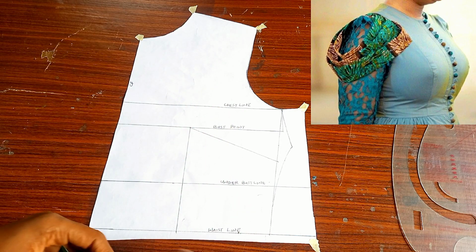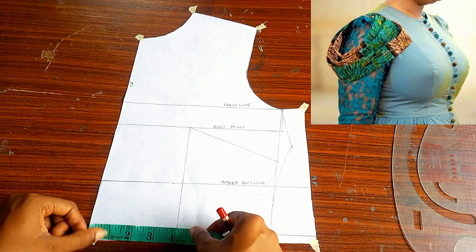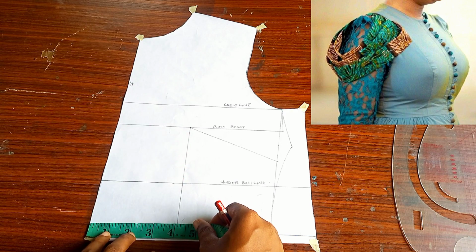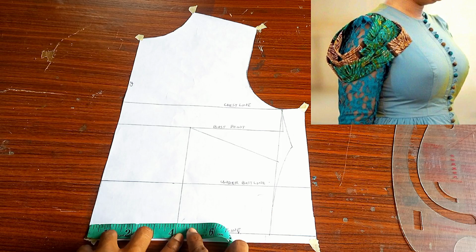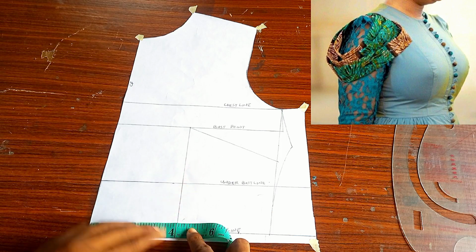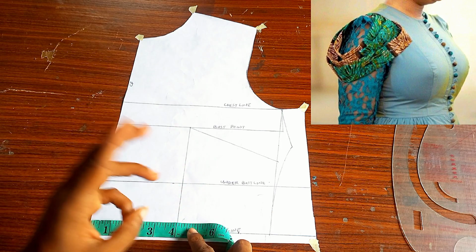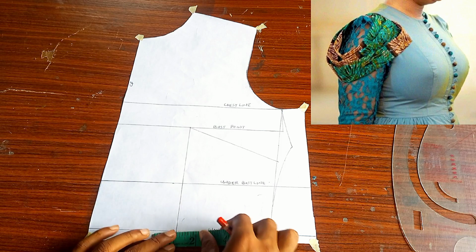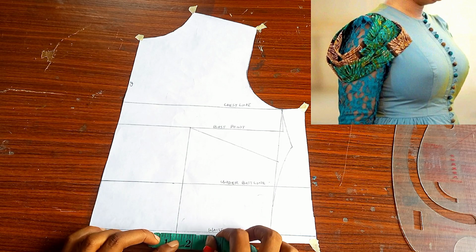Okay. Now that we have gotten that, the next important measurement you need is your bust span measurement, which is also called your nipple to nipple measurement. Mine is 8 inches divided by 2, that is 4 inches. So from the center front to that point, I have 4 inches.